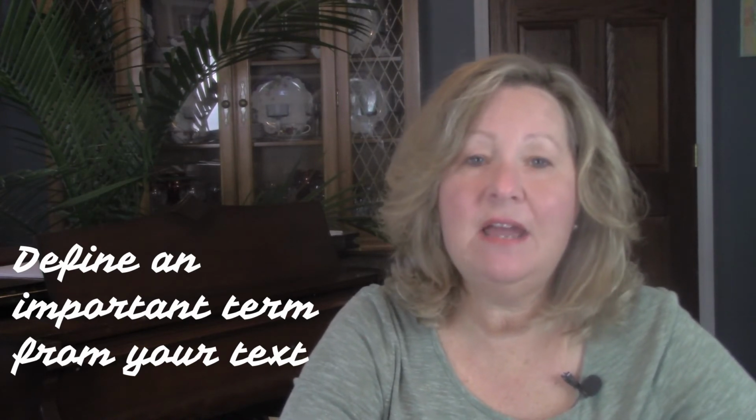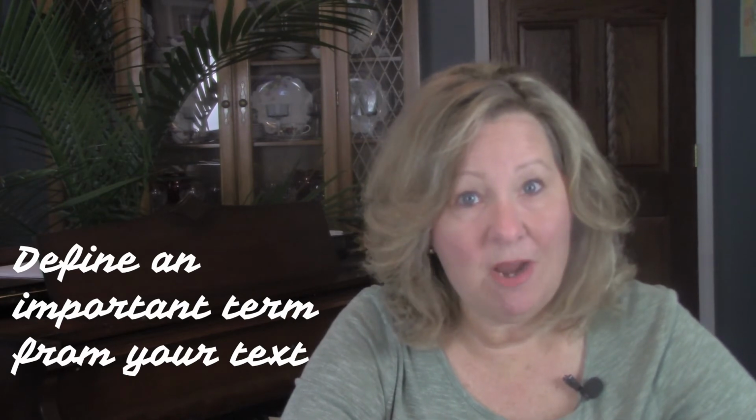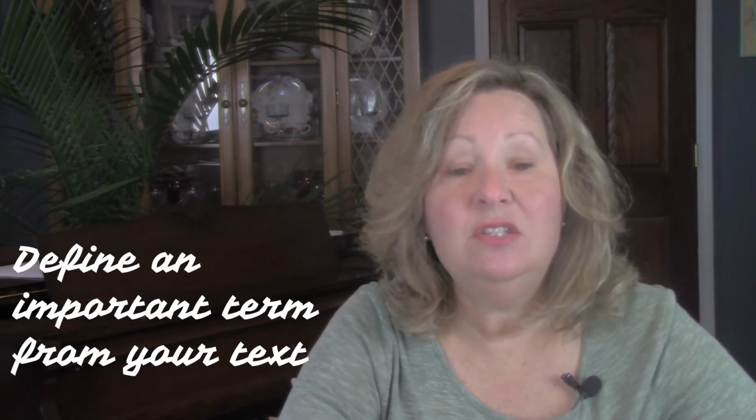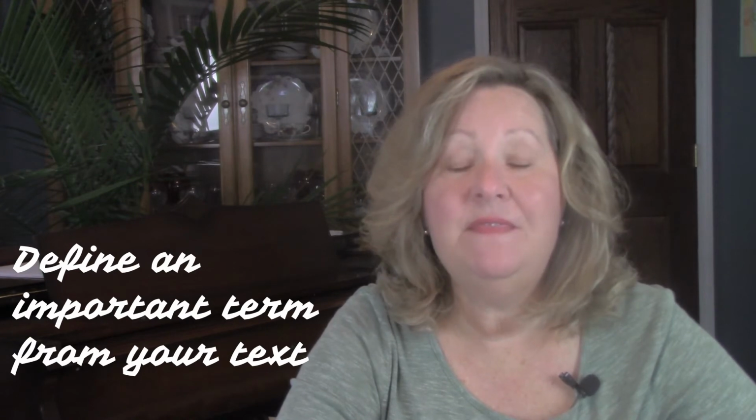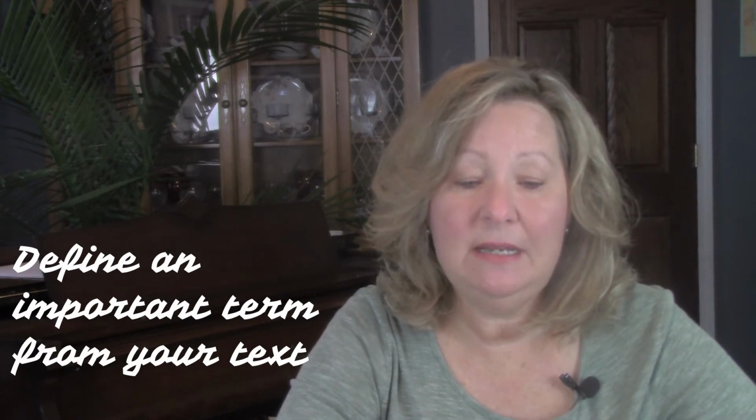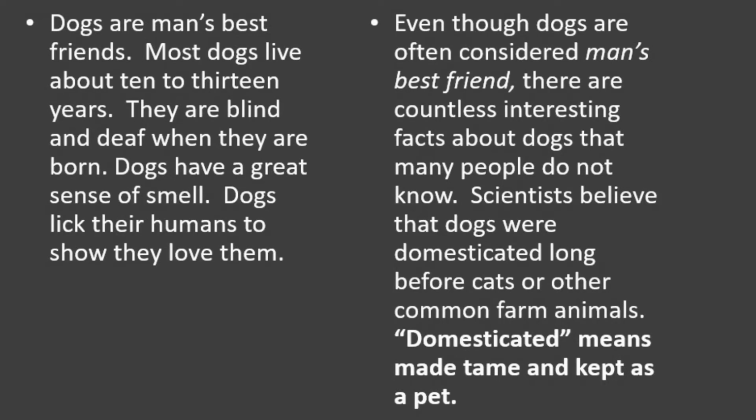And in this case, I've thought maybe not everybody reading this paragraph would know what domesticated means. So I add the next sentence that defines the word domesticated. Domesticated means made tame and kept as a pet. So now you can see I have extended out "dogs are man's best friend" by writing the topic sentence, some background information, and a definition. And I still haven't even talked about any facts yet. So this is definitely going to be a longer paragraph than what I started out with.